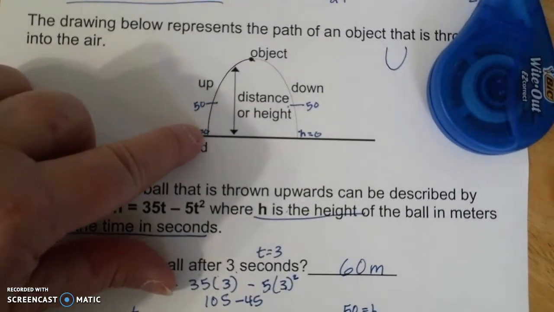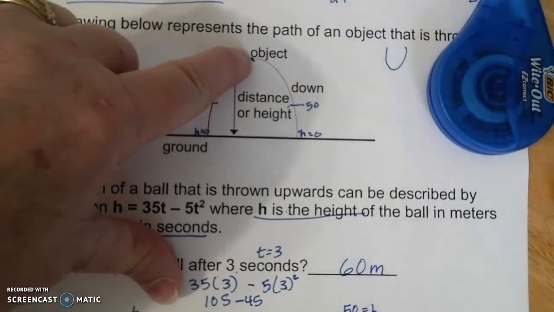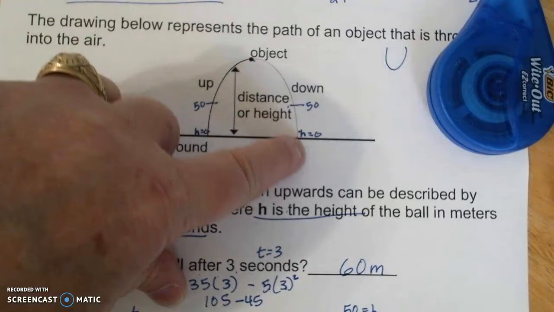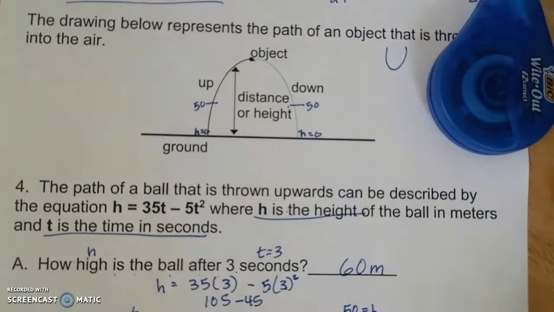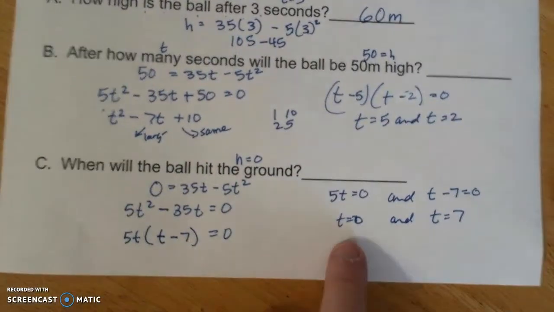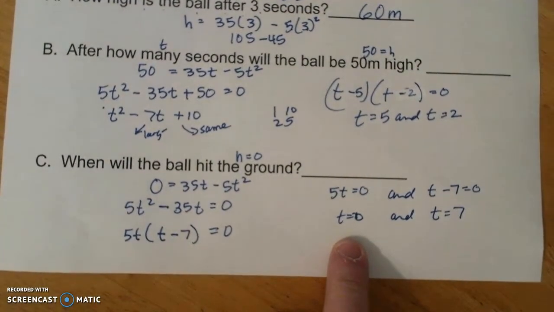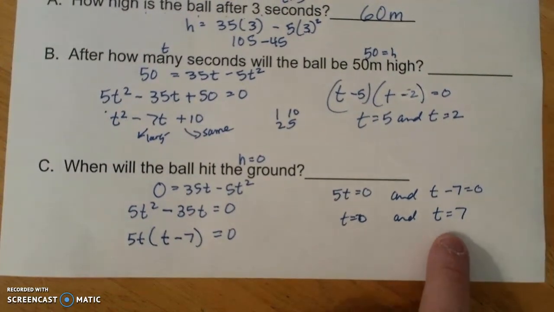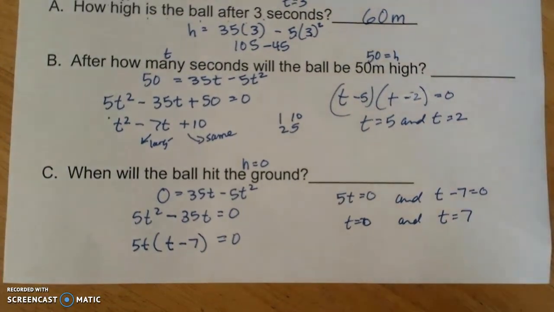right here, I started on the ground, I threw it up, it hit the max point, and it hit the ground after 7 seconds. So that's what this is telling you, that I started my clock, threw it up, 7 seconds later it hit the ground.